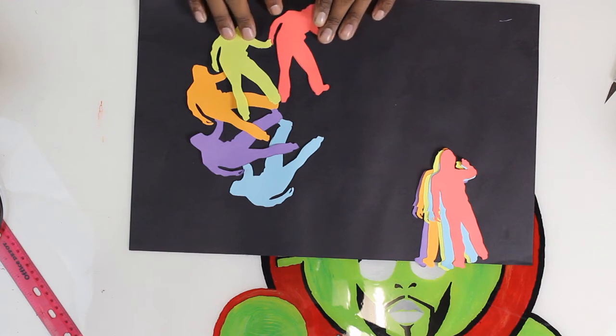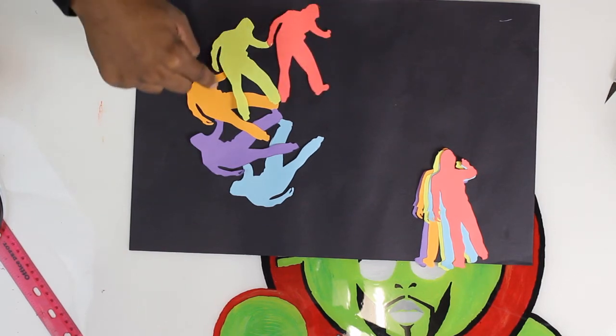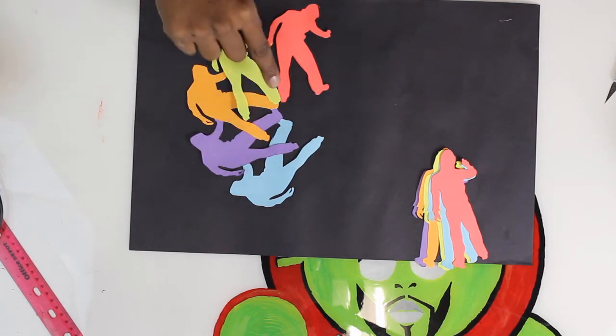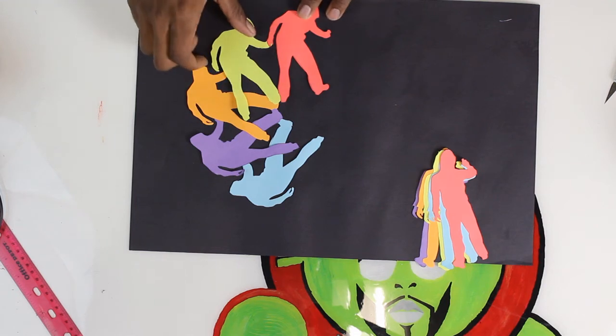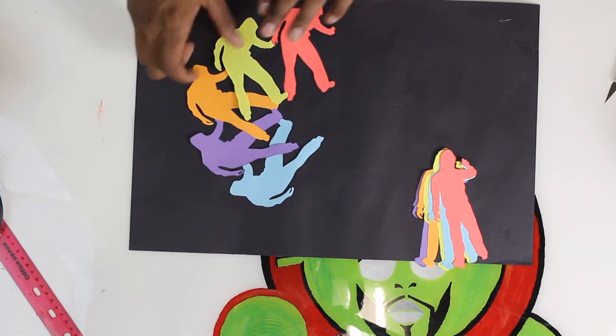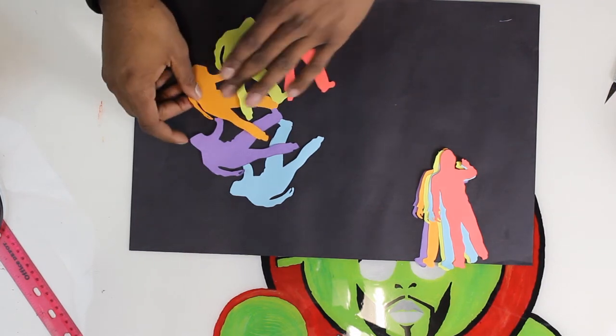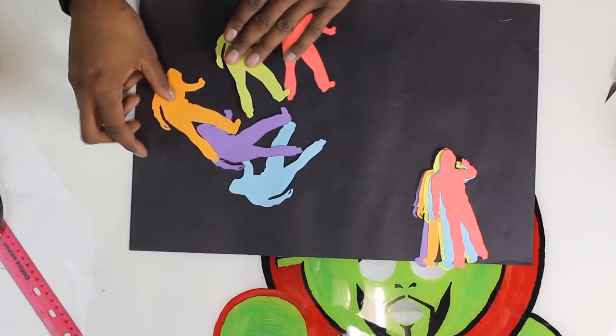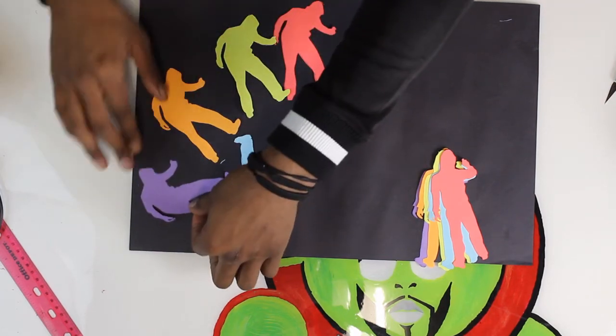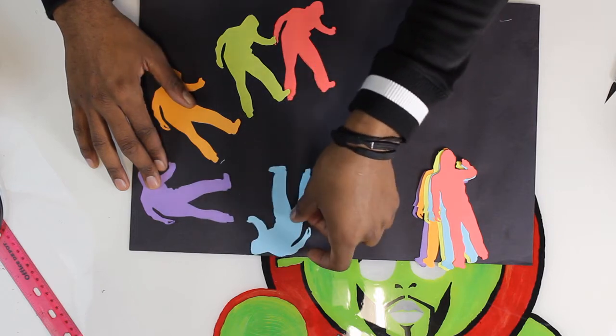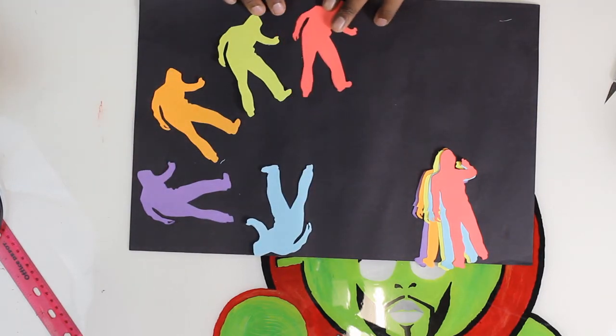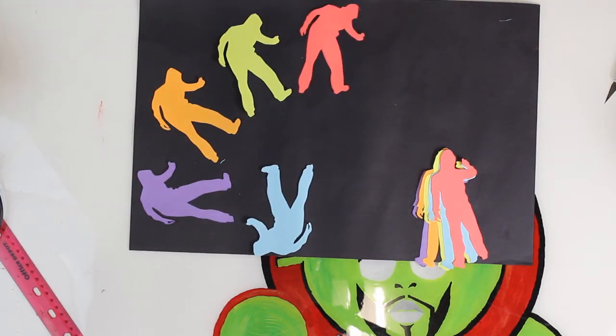Each one is on top of the one behind it, and I also connected them at the foot. There are many different ways that you can create rhythm. It doesn't always have to be connected. It could just be that there's an even amount of space between them. However you would like to do it.